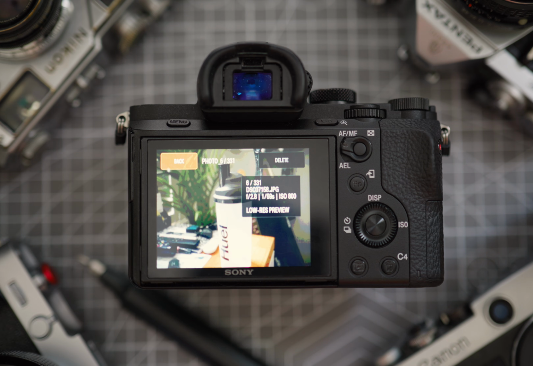So unfortunately, the way that the whole Android system works, at least what I can find right now, will not support a full res view. Even though you can do that in Sony on the native app, it's just not working here, at least not for the time being.